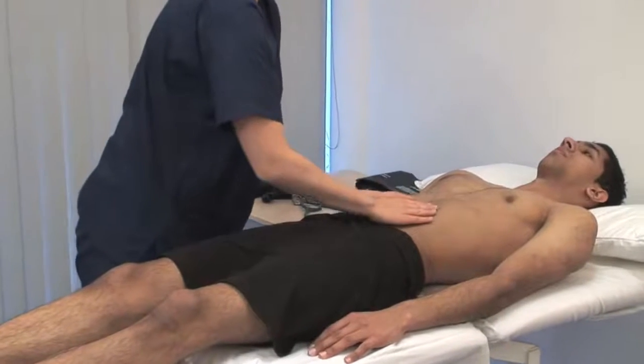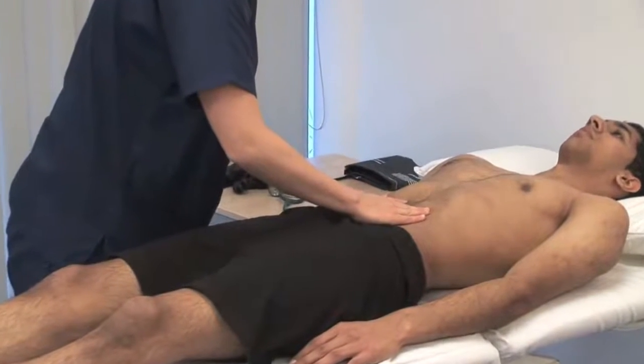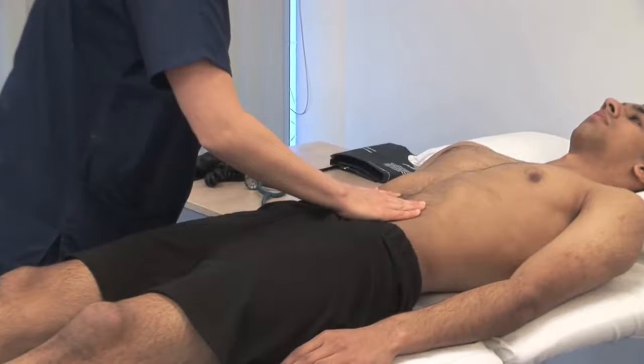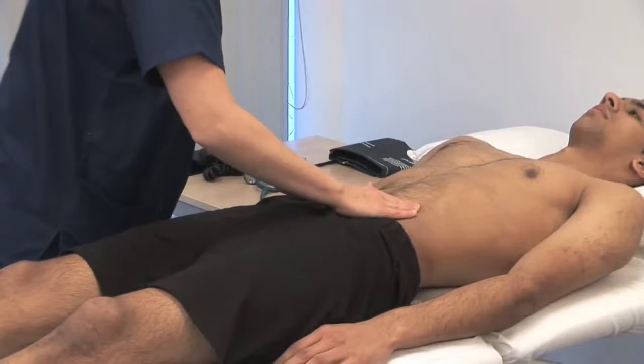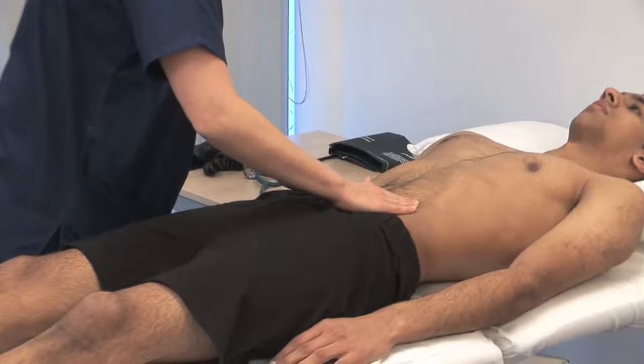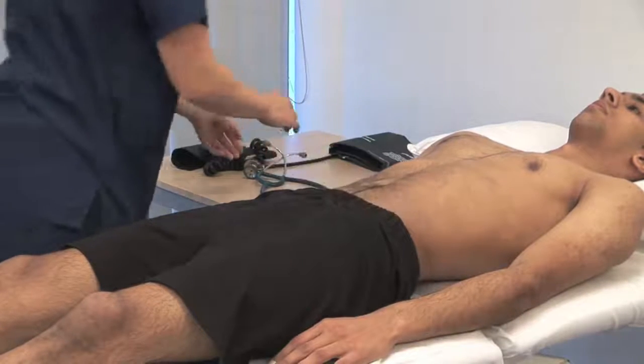If the aorta is easily palpable, consider the possibility of an aneurysm. If in any doubt, arrange an ultrasound scan. A pulsatile mass below the umbilicus suggests an iliac aneurysm.